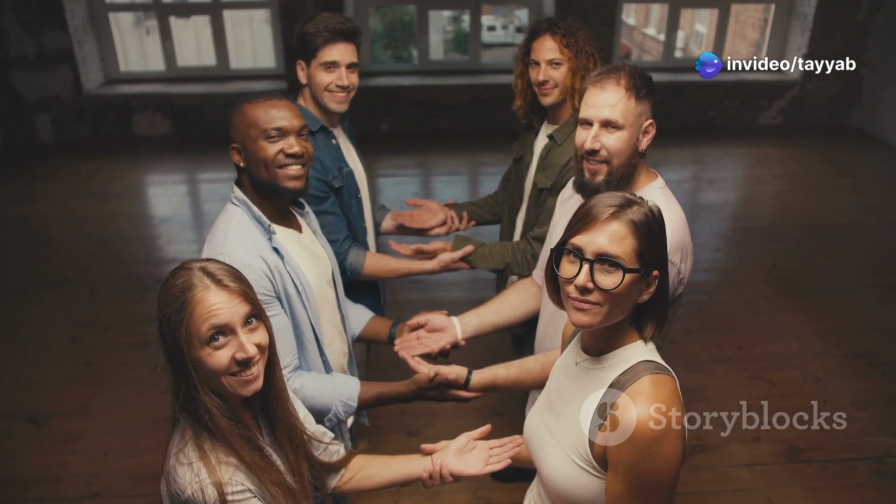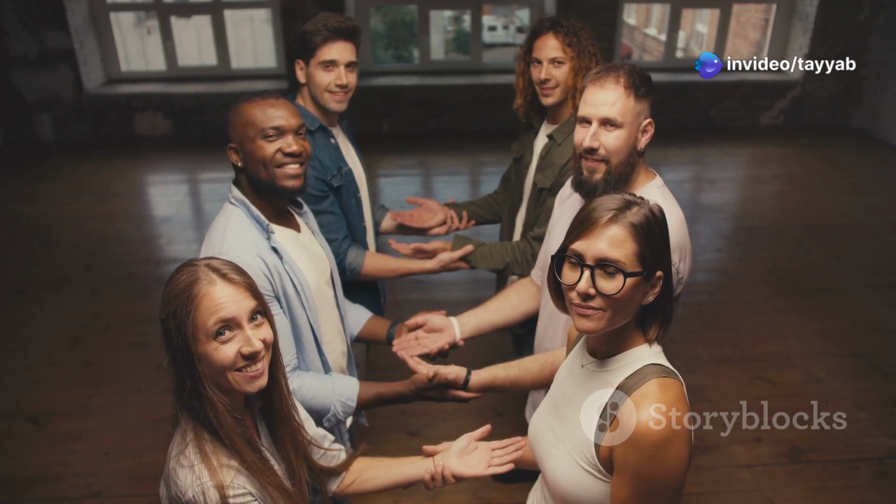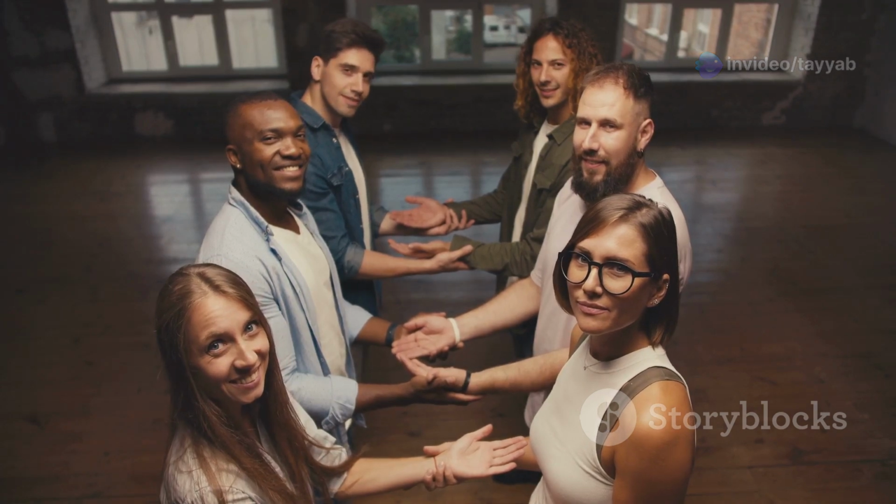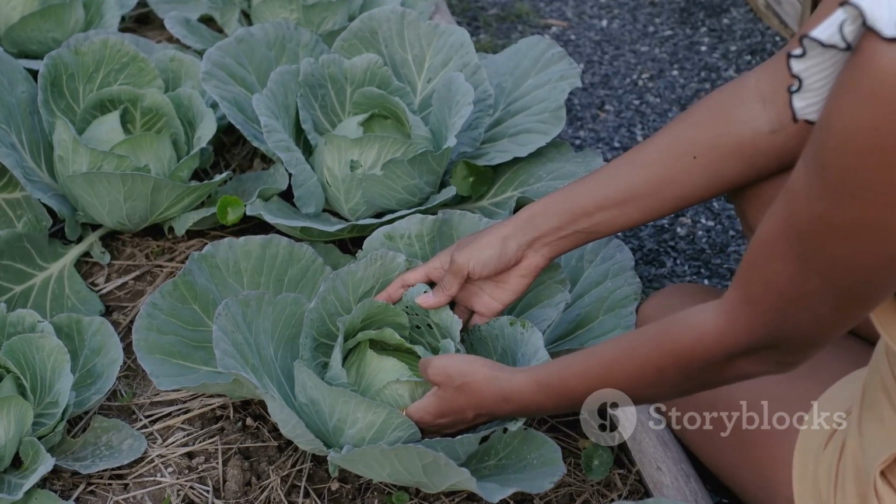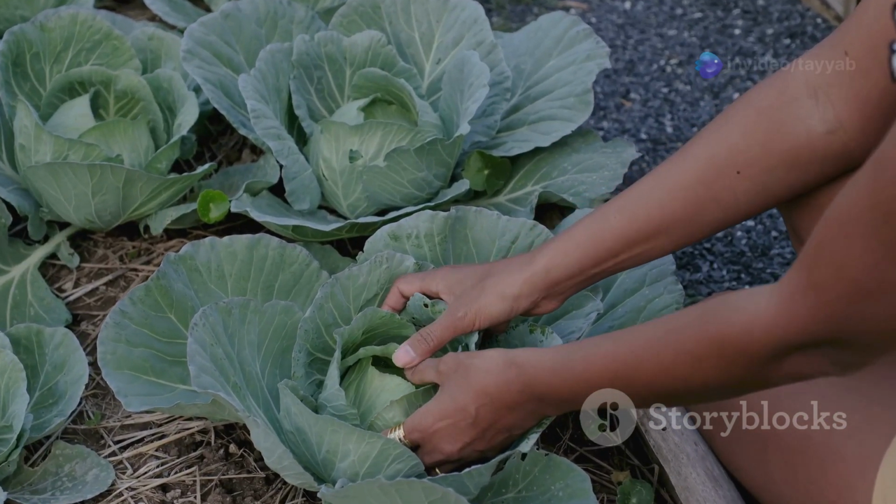By fostering a sense of unity and shared responsibility, we can work towards common goals that benefit everyone. By embracing innovation, practicing responsible stewardship, and working together, we can address the pressing environmental issues of our time. Scientists, farmers, and everyday citizens all have a role to play in this collective effort. We can create a future where both humanity and nature can thrive.